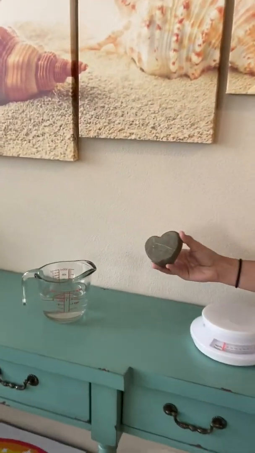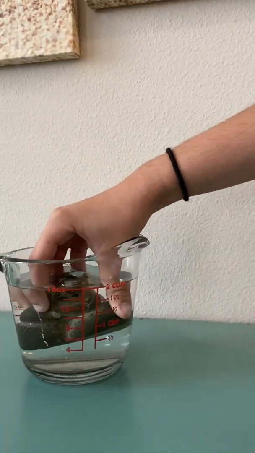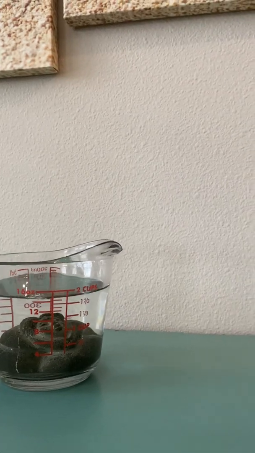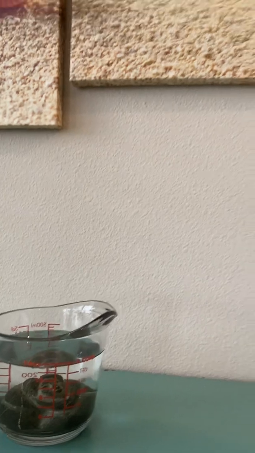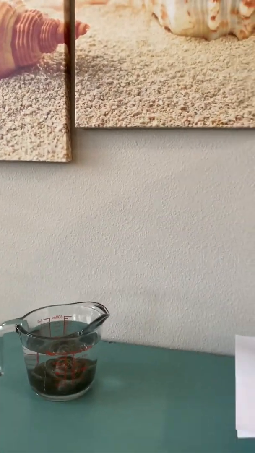So I'm going to put this rock or stone in the water. And it comes up to 16 ounces, which means that the volume of the stone is 4 ounces.